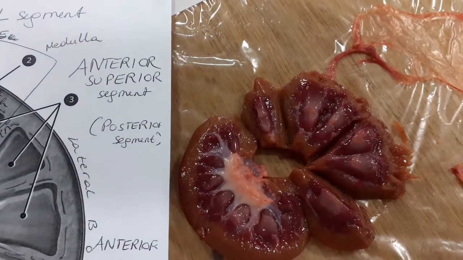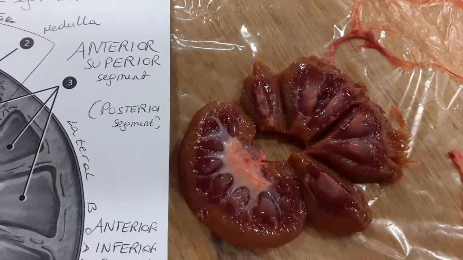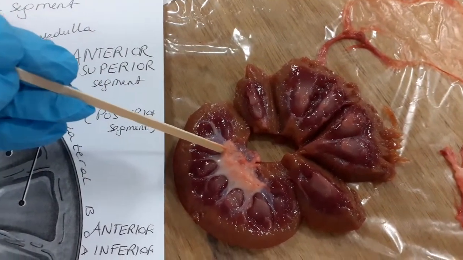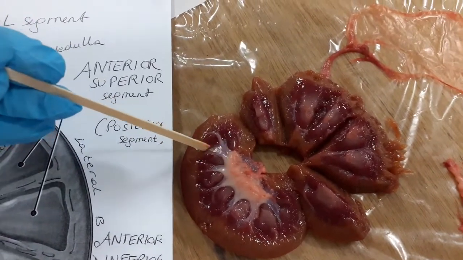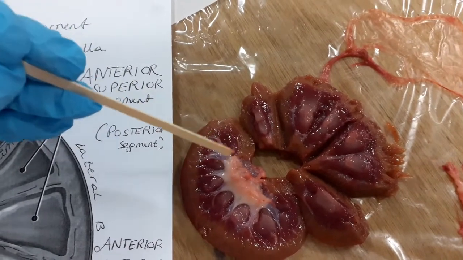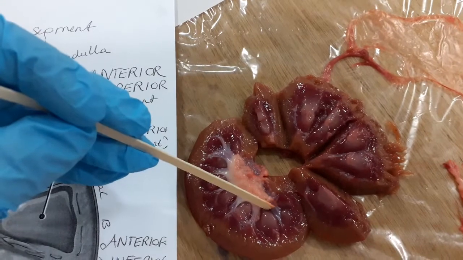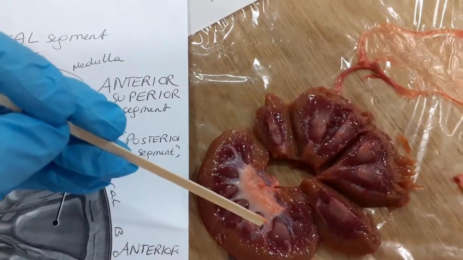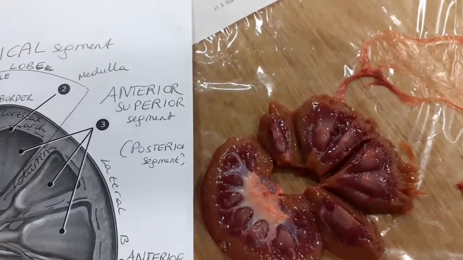So that's the description of the urinary system. Urine is formed at the papilla, right down at the end of this pyramid. Each pyramid. So here, papilla, papilla, papilla, papilla, papilla, and another one. Urine gets into the minor calyx, major calyx, pelvis, and ureter.